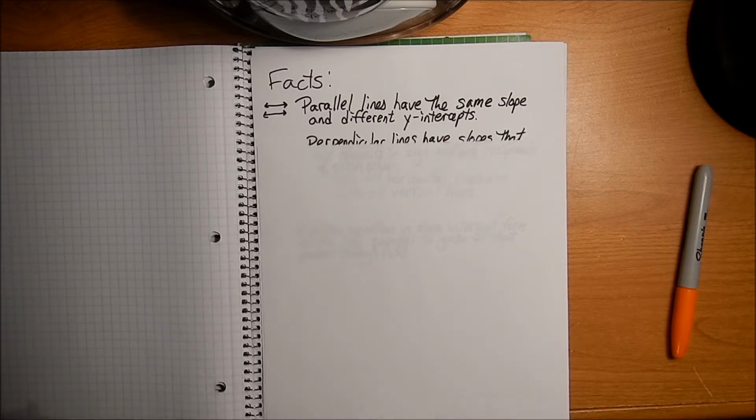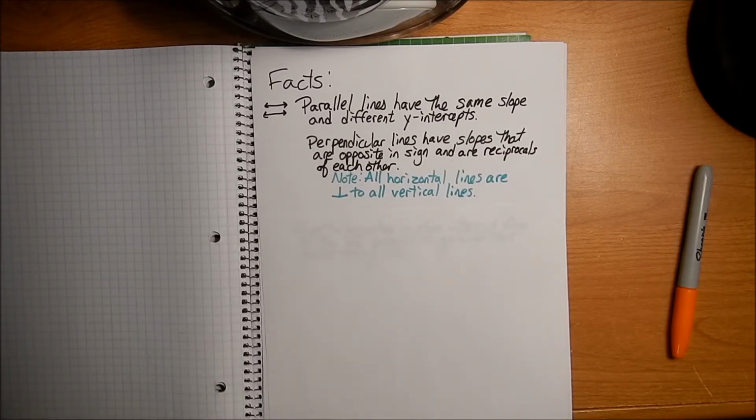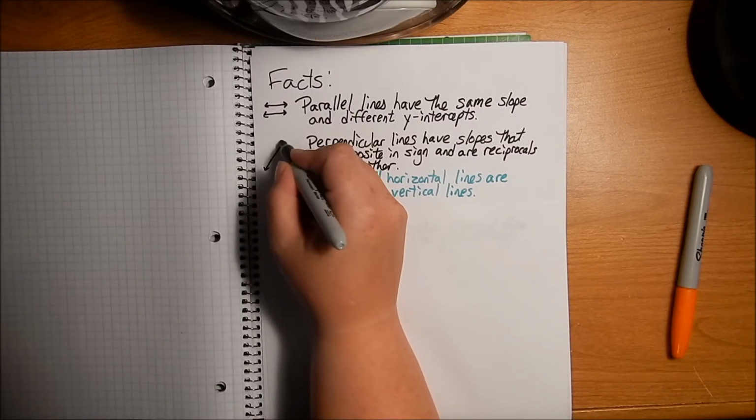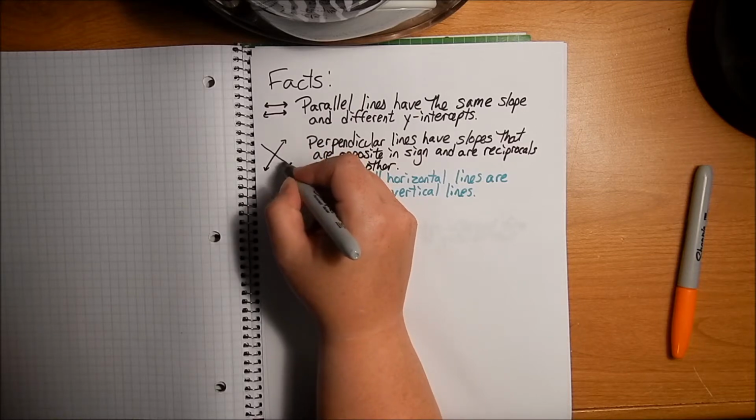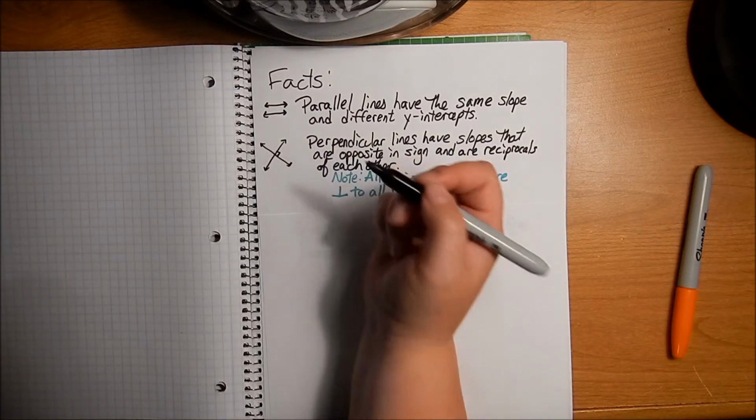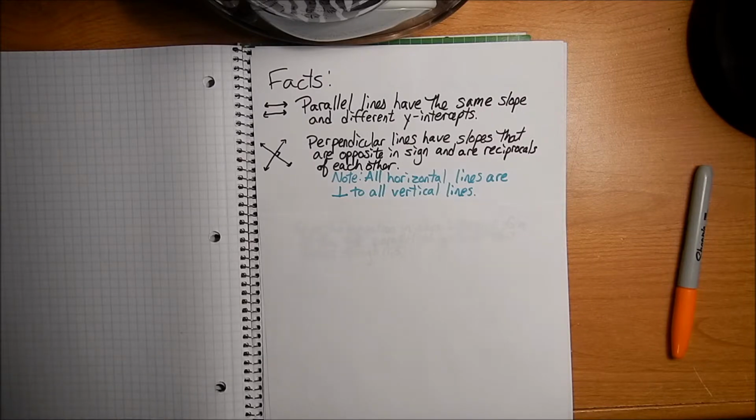Okay? Perpendicular lines, they look like this. They're the ones that intersect at 90-degree angles. So they might look something like this with the 90-degree angles in there. Perpendicular lines have slopes that are opposite in sign and are reciprocals of each other. Opposite in sign. So one will always be positive, one will always be negative, except for our exception that we'll talk about in a second. So one's always positive, one's always negative, and they're reciprocals of each other.